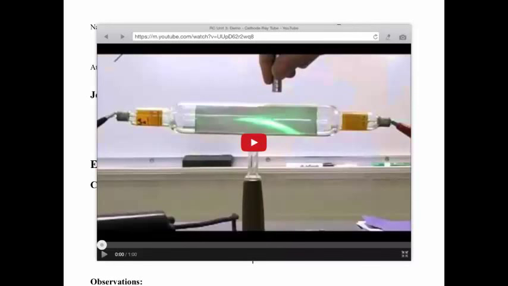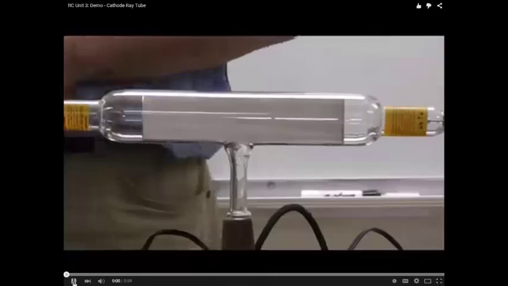The video you're about to watch actually shows the experiment that J.J. Thomson did way back at the end of the 19th century, or the 1800s, that proved that there was a negative particle in an atom. So go ahead and watch this.